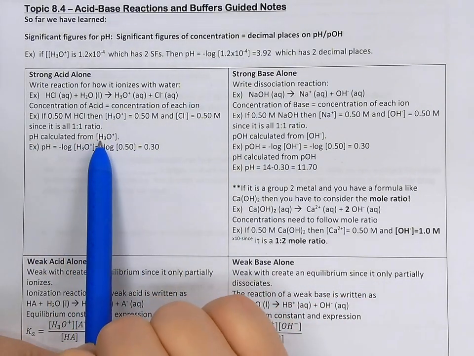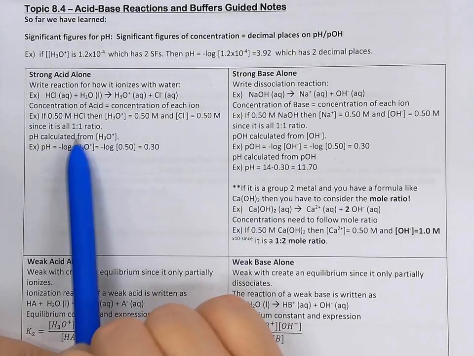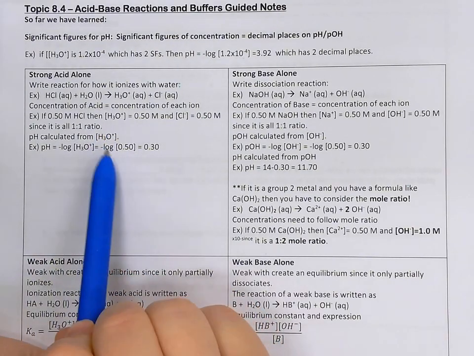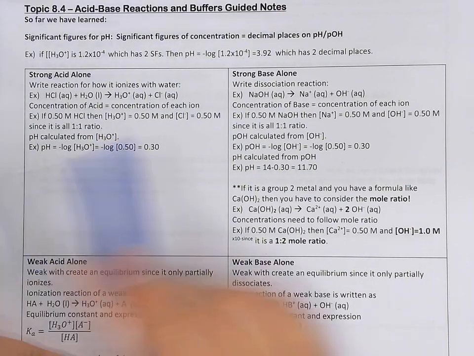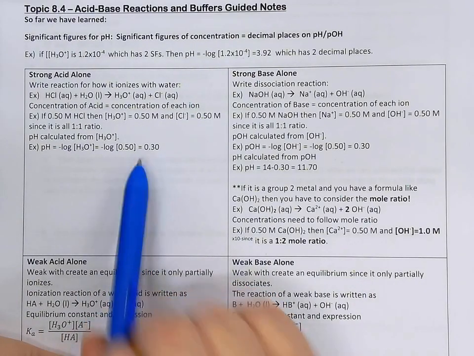And then pH can be calculated from that hydronium ion or hydrogen ion. So we take the negative log because P screams at us, take the negative log. And we do that and we get a pH of 0.3. So we can see that's a very low pH. That's very acidic on our pH scale.